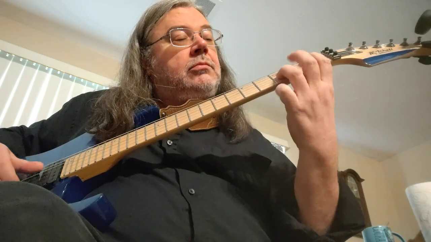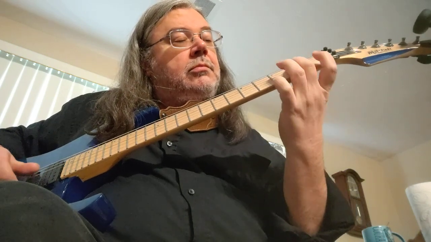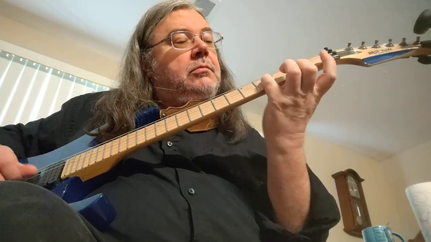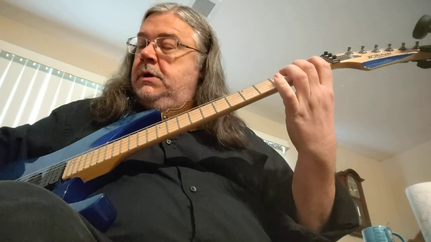It's a bit of a finger twister. If you really want to challenge yourself, try doing them where you're playing both notes of the octave at the same time. I'll put my pick down for this one. So again, chromatic scale, a little over 2 octaves.